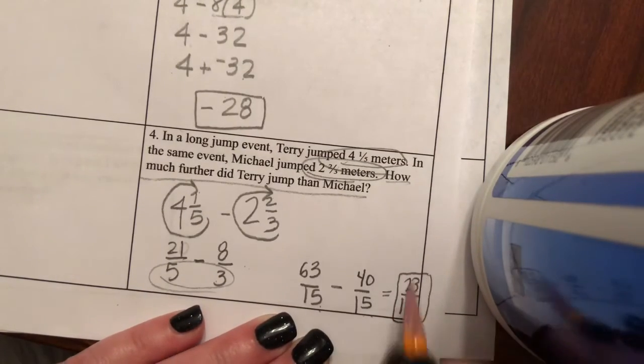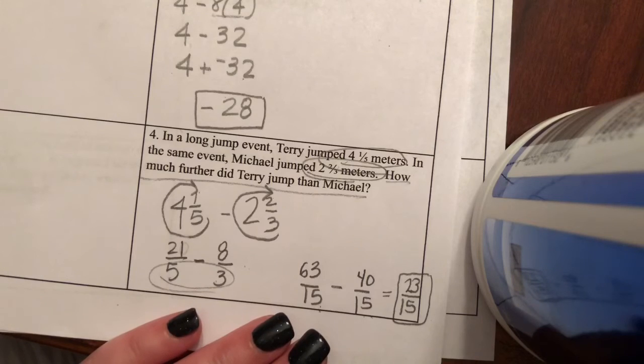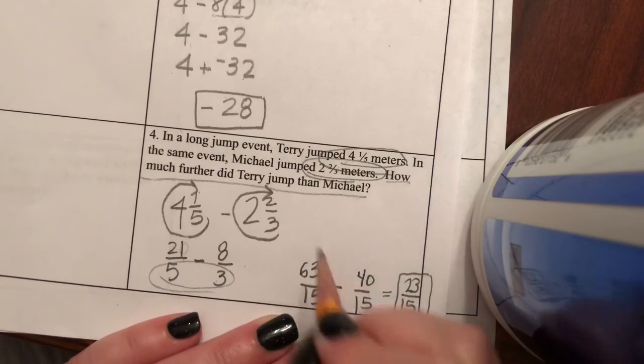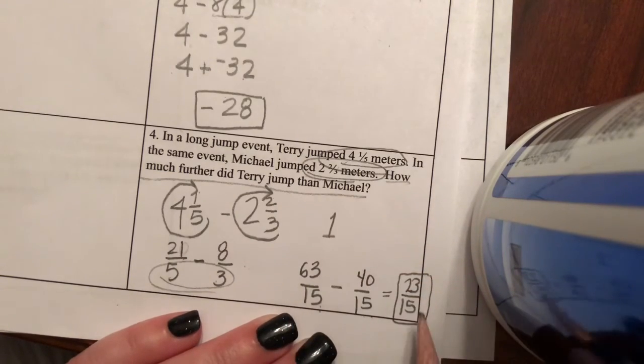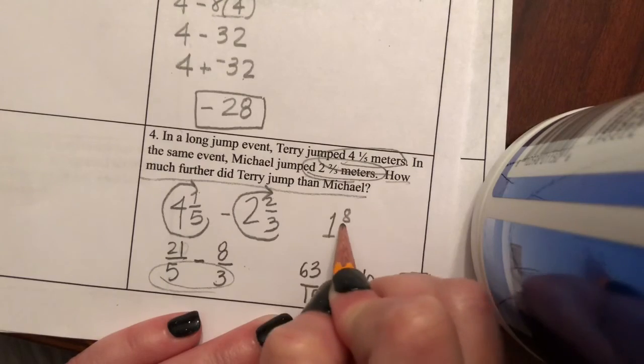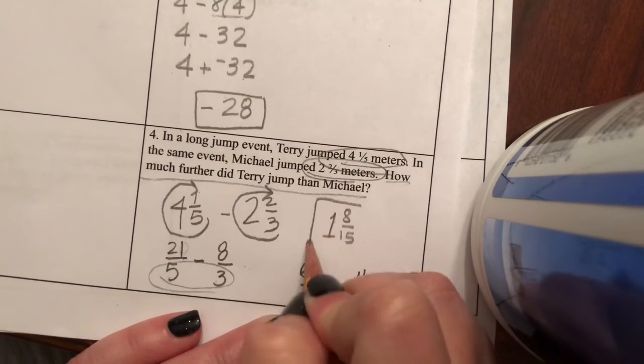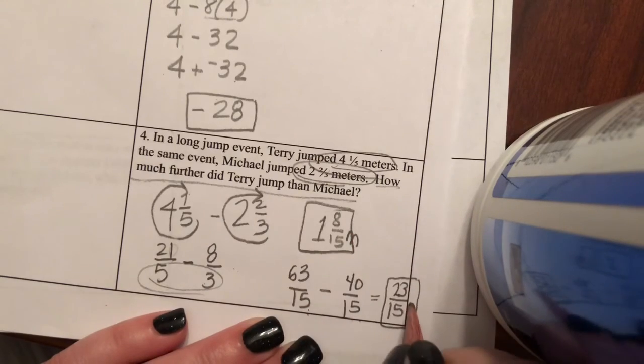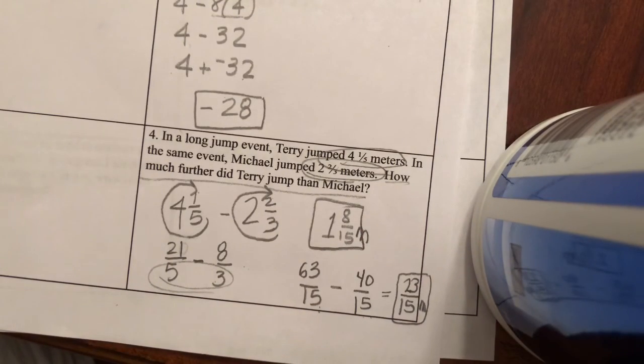That's absolutely an acceptable answer because it cannot be simplified. If you wanted to put it into a mixed number, you could do that. That would be 1 8/15. Can't be simplified. And then let's make sure I put meters in here too so that we're keeping the unit.